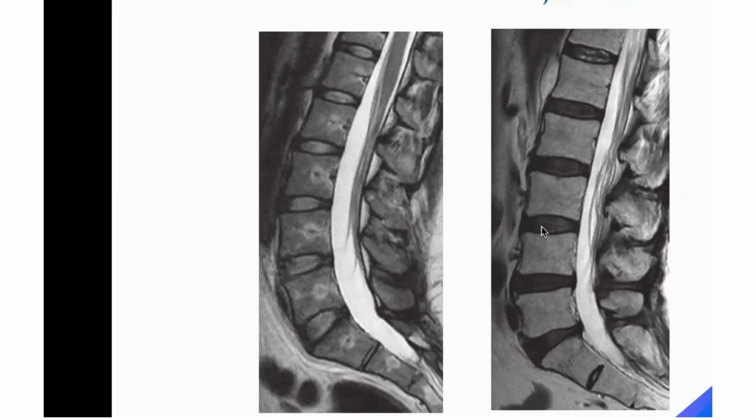We're not saying that this is a pathological degeneration. Why are we not saying it's a pathological degeneration? Although these are dark-looking discs, dark-looking disc means degeneration of the disc. But this is not a pathological degeneration. We are calling it a physiological degeneration or physiological dehydration of the disc, and these are not painful. That's why they are looking dark.